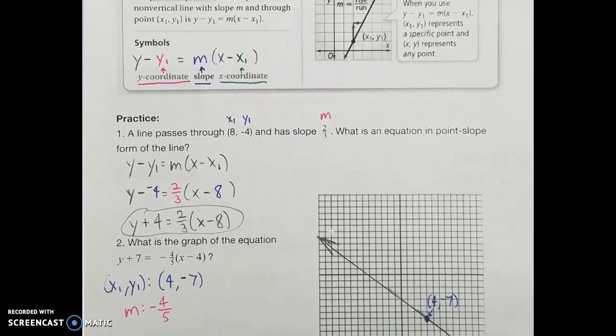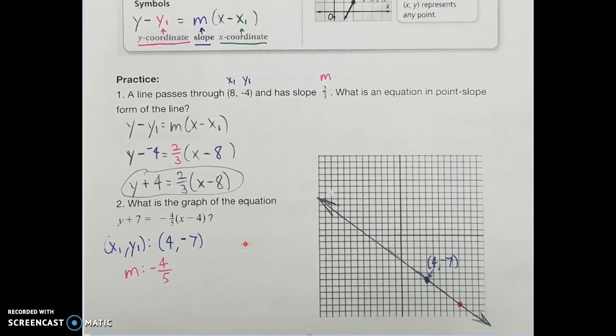So if I also want to go another way and graph a line based on my equation, I know that I have y plus 7 equals negative 4/5 times the quantity x minus 4. So I still have those same two pieces from earlier. I still have a slope, negative 4/5, and I still have an x coordinate and a y coordinate. We just have to remember that since it's x minus x1, your x coordinate's not negative 4, it's a positive 4. And again, since it's minus, y plus 7 means it would be the opposite, minus negative 7. So your coordinate is at (4, negative 7).